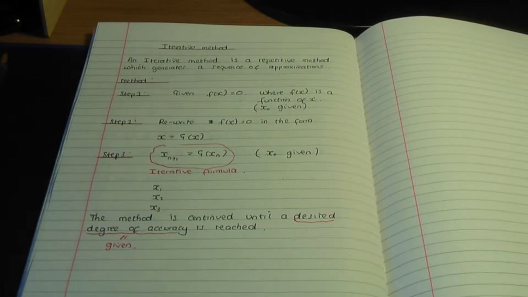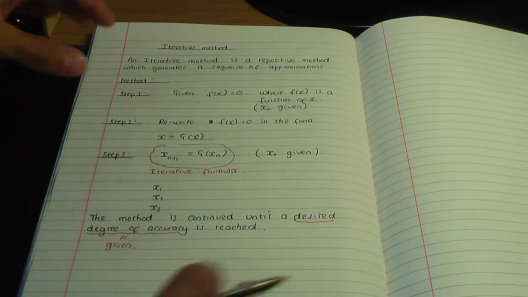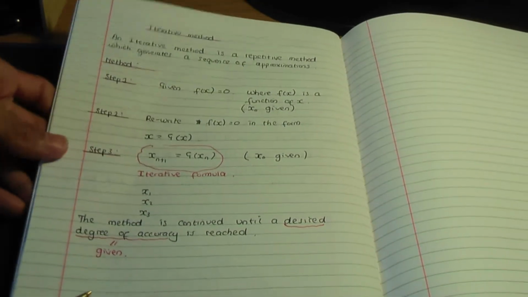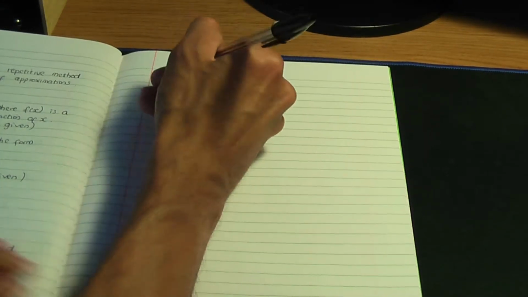Let me take an example. Let me continue over here. So in example number 1, let's find that red pen and a ruler and underline this. In this question the iterative equation or the iterative formula is given.